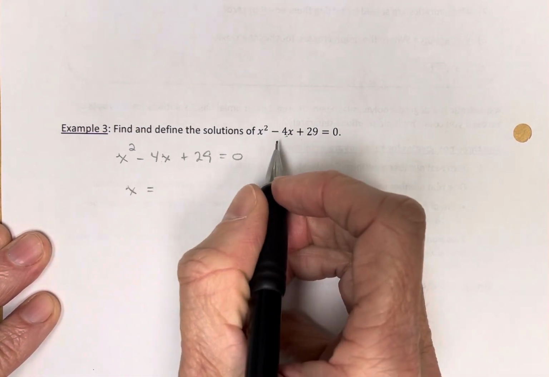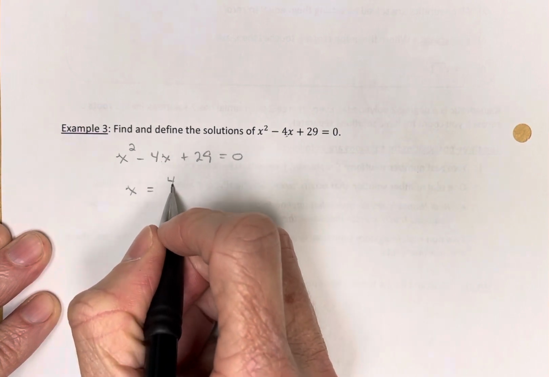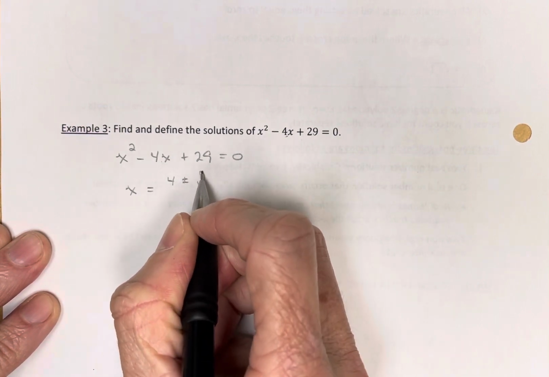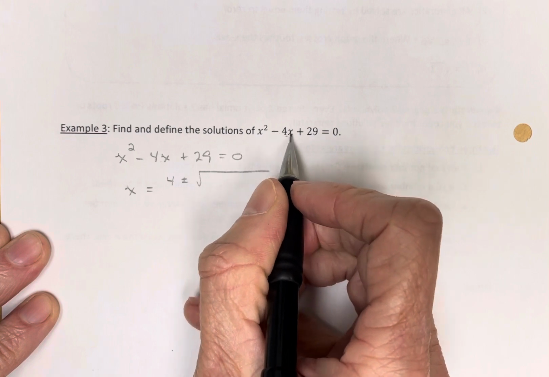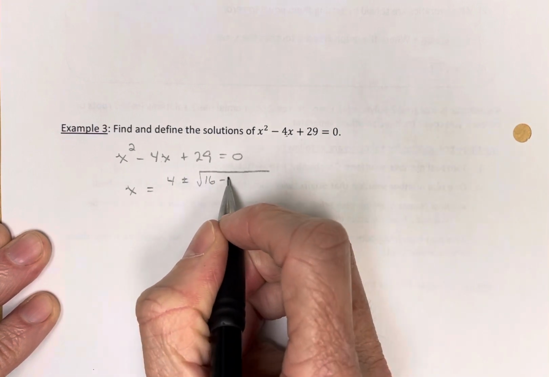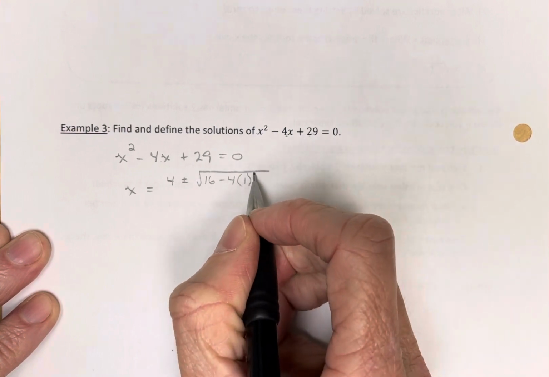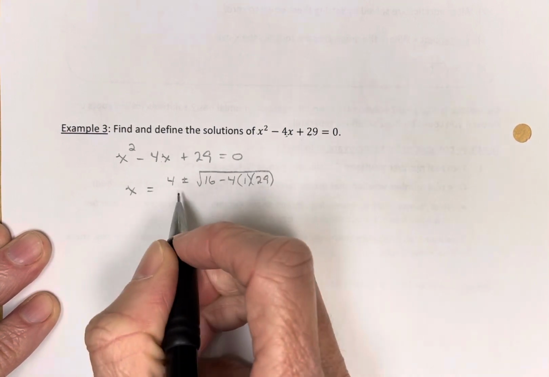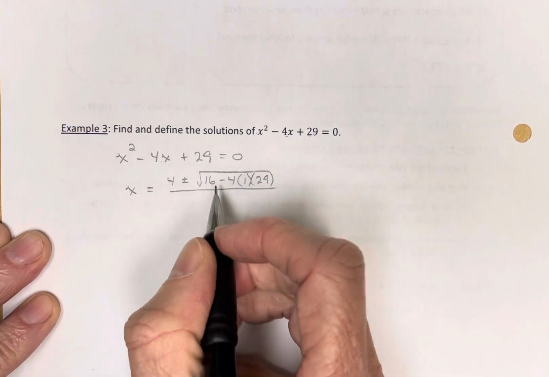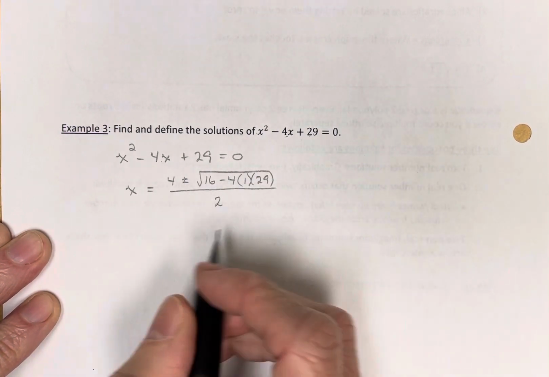X is equal to opposite b, which is 4, plus or minus the square root of b squared, which is 16, minus 4 times a, which is 1, times c, which is 29, all over 2 times a, which is 2.